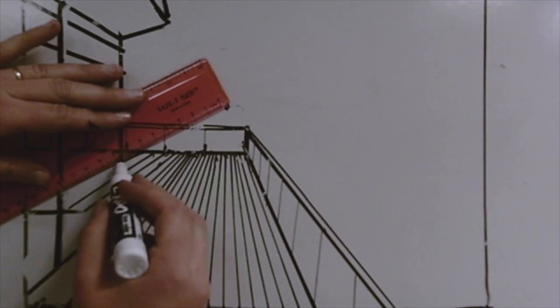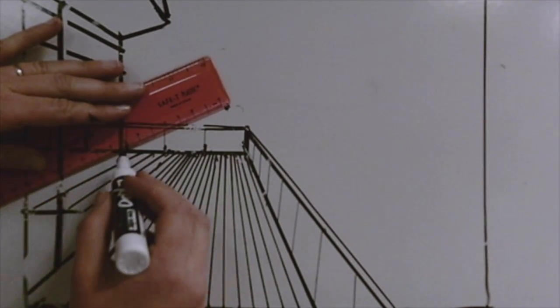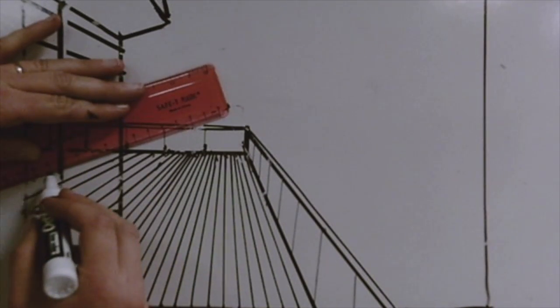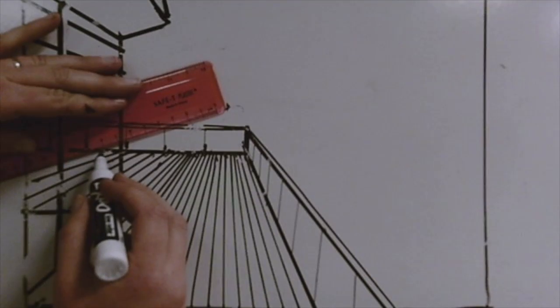It also kind of looks like a ship. So it almost looks like you're on a cruise ship looking out. You could do something similar to that. When you're doing your own perspective drawing, you could do like a view from a cruise ship.